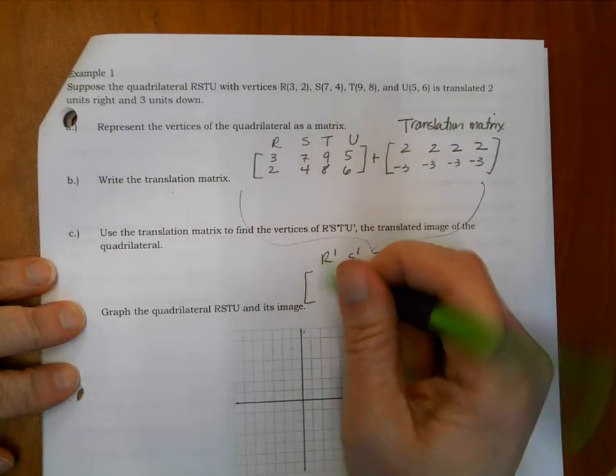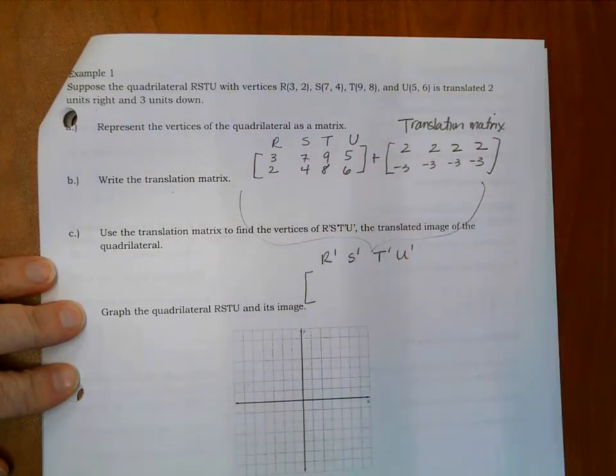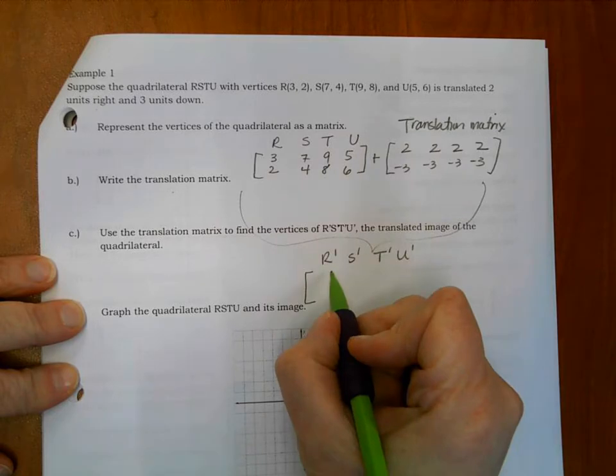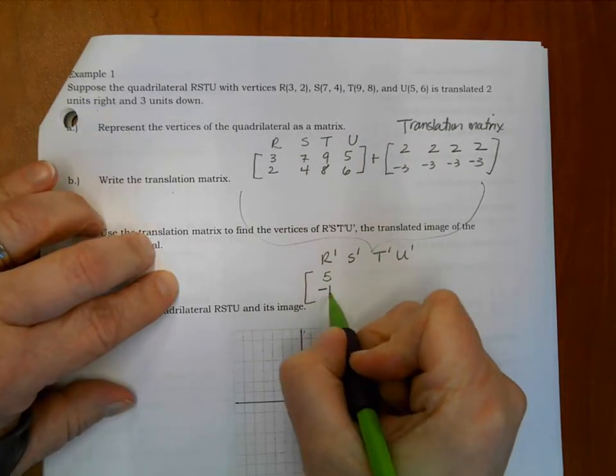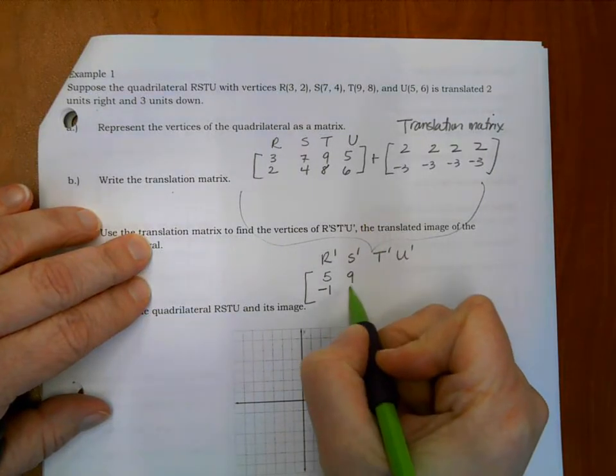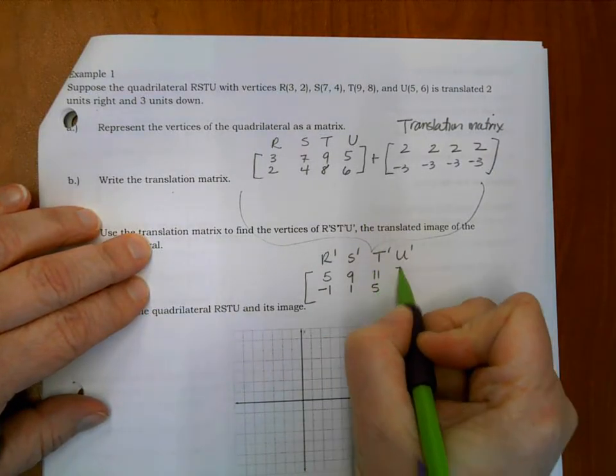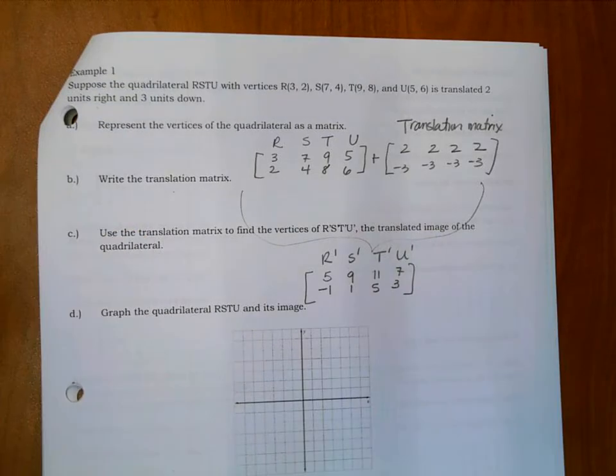Okay, so then if I do our calculation here, I'd have 5, and then I'm going to subtract 3, so -1, and then this would be 9, 1, and 11, 5, and 7, 3. Okay, and then you're asked to graph the quadrilateral in the image.